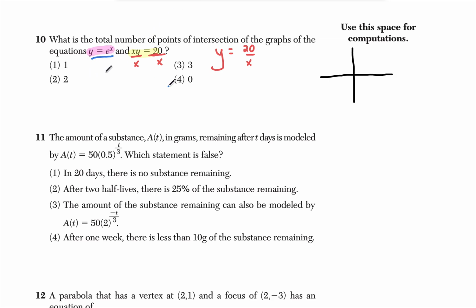The y equals e to the x, I'm going to keep that one as my blue line. It just looks like a normal e to the x function, which goes like this. I'm really bad with this mouse, but whatever. And then you have your y equals 20 over x. That basically is a function that looks like this. Because I know the only value it can't equal is 0, it has this weird shape.